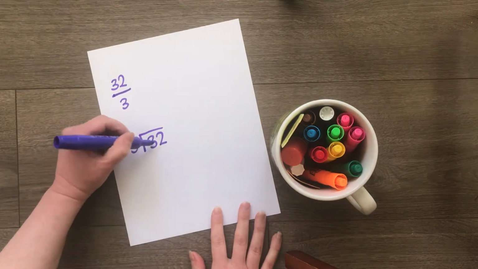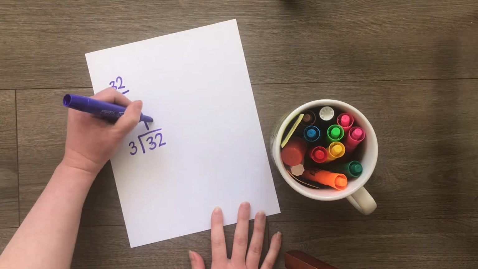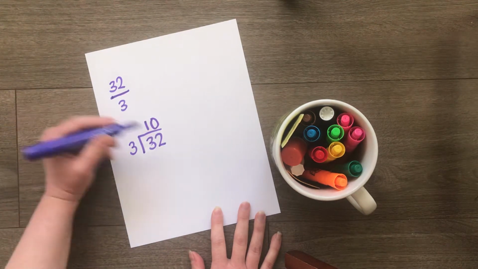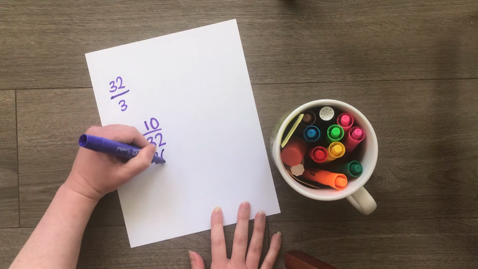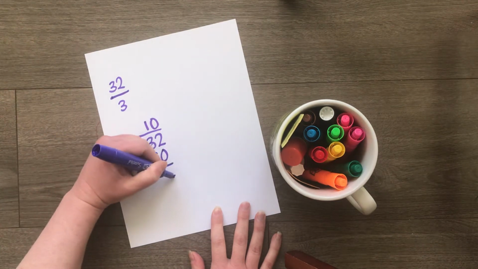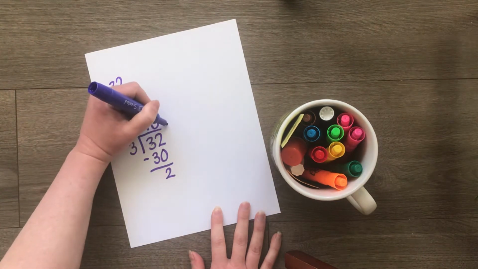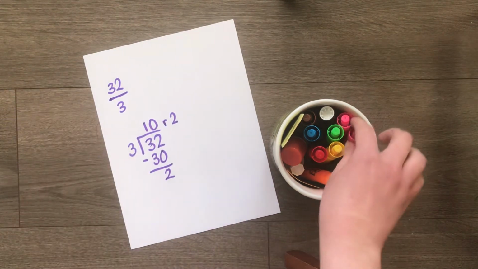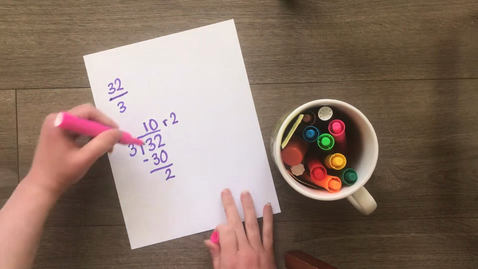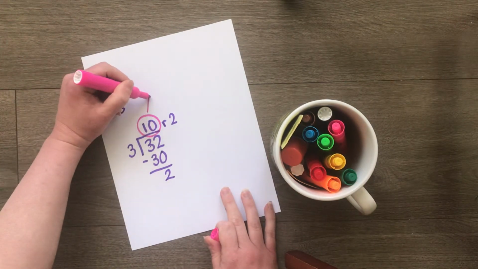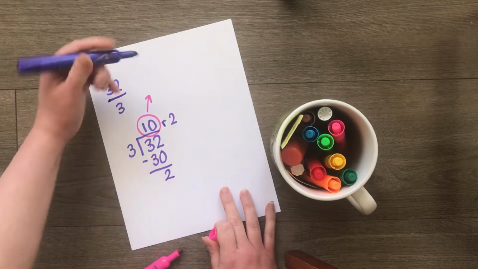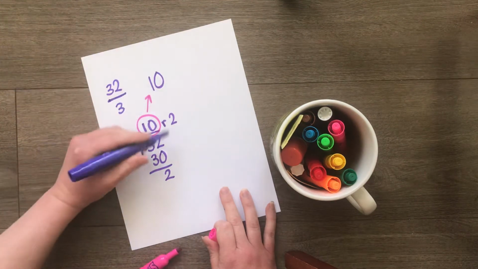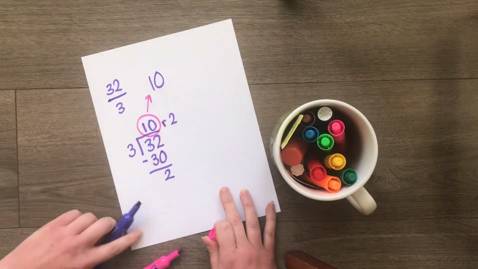So 32 divided by 3 is going to be 10 times, and then let's find our remainder. How many is left over? 2 is left over. So that's going to become my mixed number. I have my whole here. And then my remainder, I'm going to put that in fraction form.